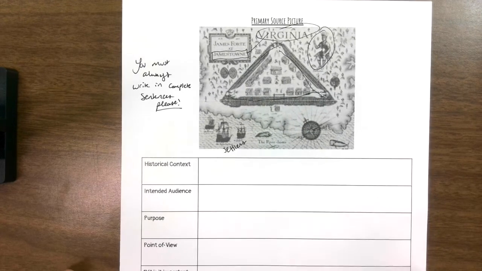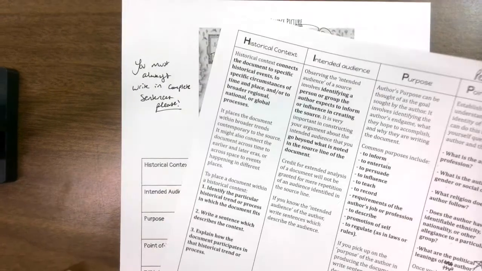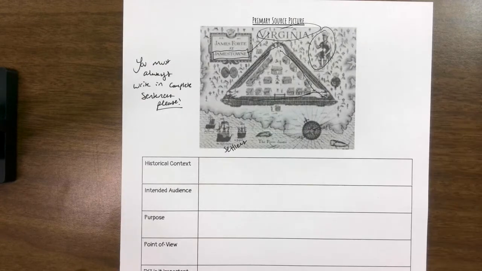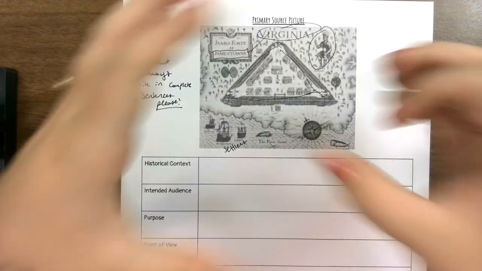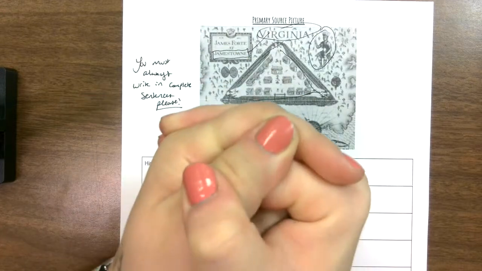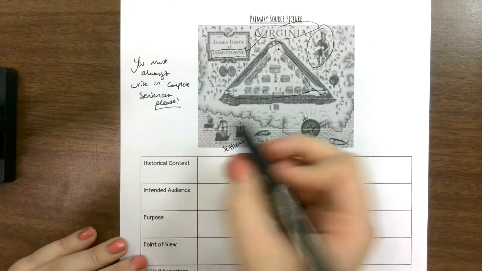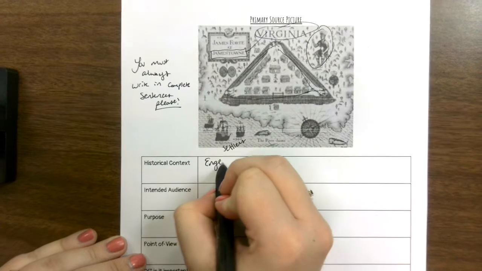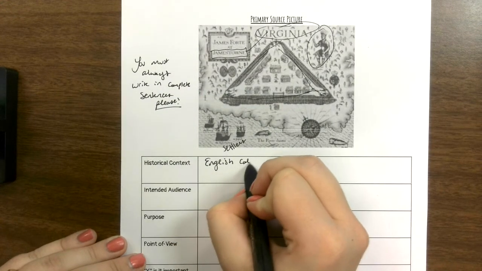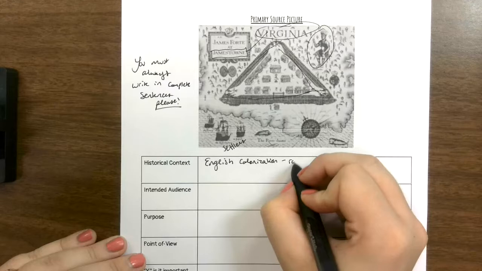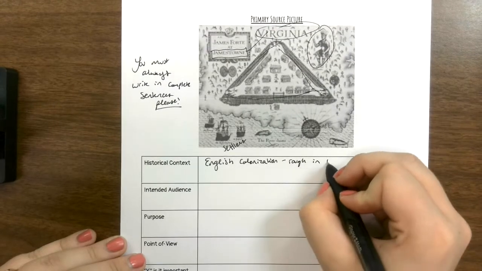So, historical context. If we were to look at our cheat sheet, which I have right here, we would know that historical context is the target that we're hitting. The document is the bullseye. What's going on in that time period? And everything around it. So what is going on? We know that this is English colonization, right? This is an English settlement. English colonization. And we know that English colonization was rough in the beginning.